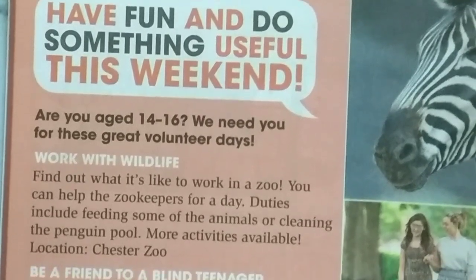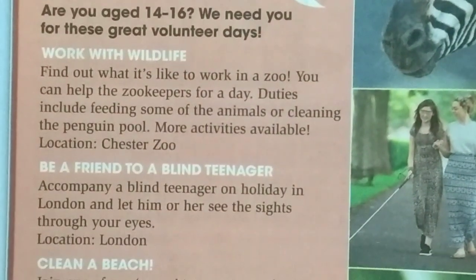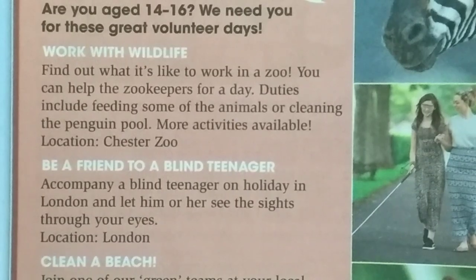There are 4 activities here, and the first will be work with wildlife. Find out what it's like to work in a zoo. You can help the zookeepers for a day. Duties include feeding some of the animals or cleaning the penguin pool.